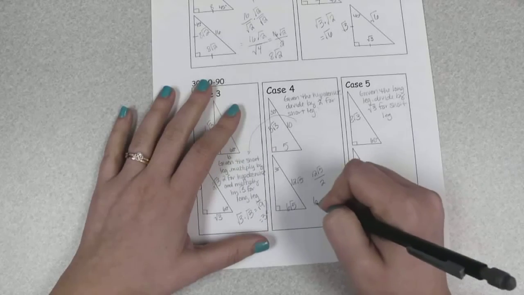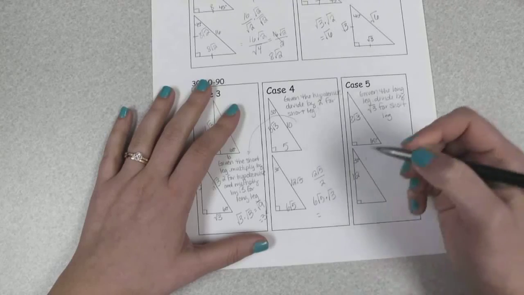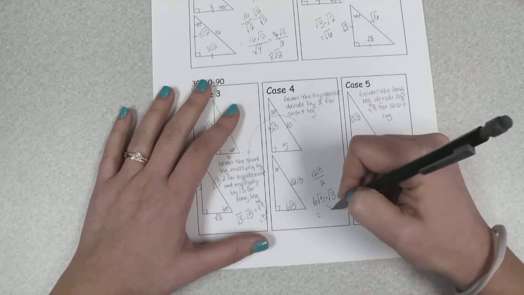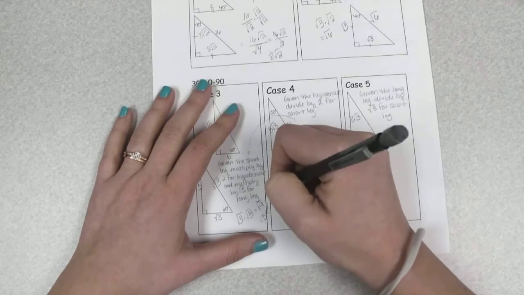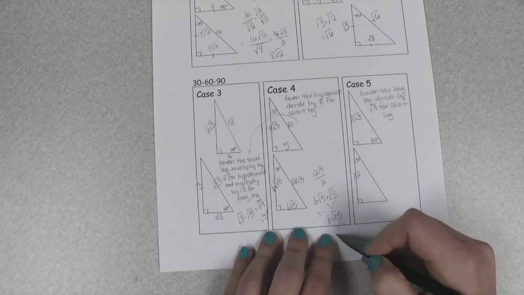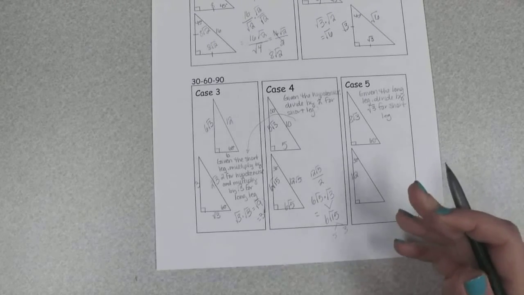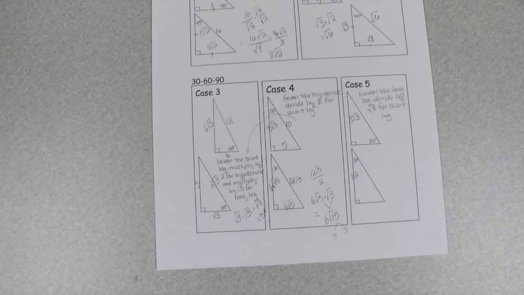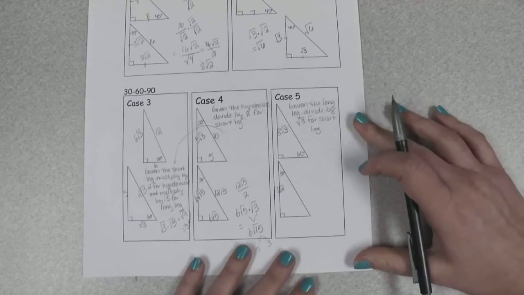Now I'm taking my short leg, multiplying by root 3 to get my long leg. So what do I combine here? The two that are the same. 6 root 15. That's my long leg. Again, if you could simplify this at all, you would, but since it's just 5 times 3, you don't have a pair, it just stays 6 root 15. Okay? Are you tired of radicals yet? I hope not. Alright, last case.